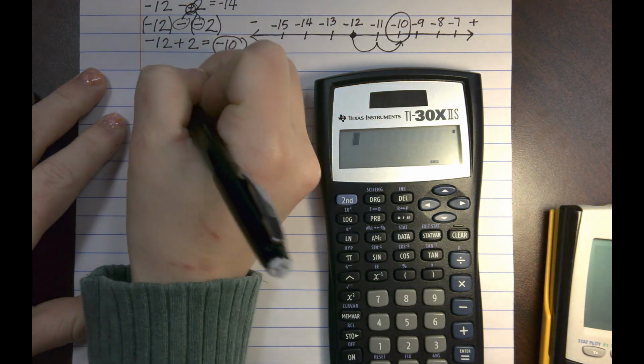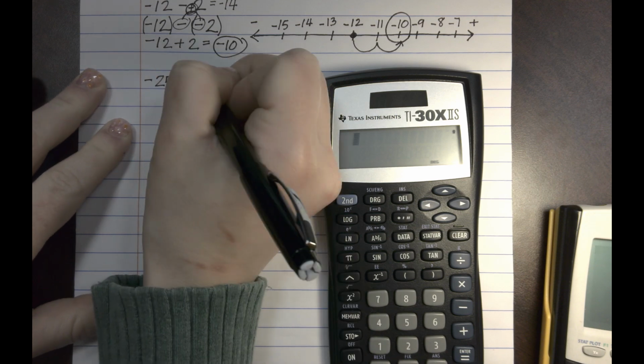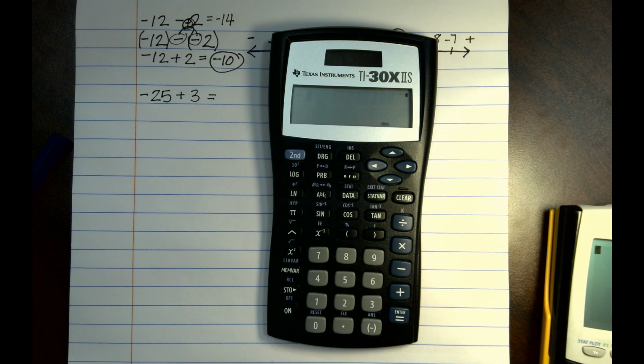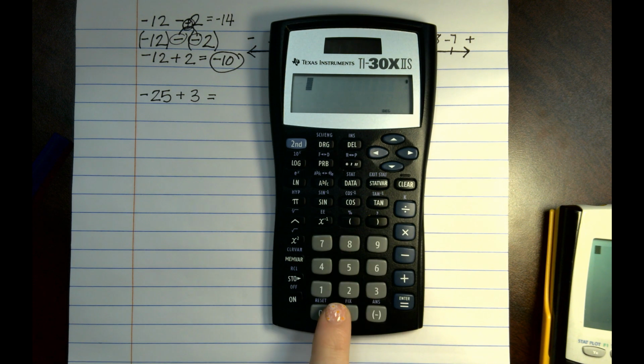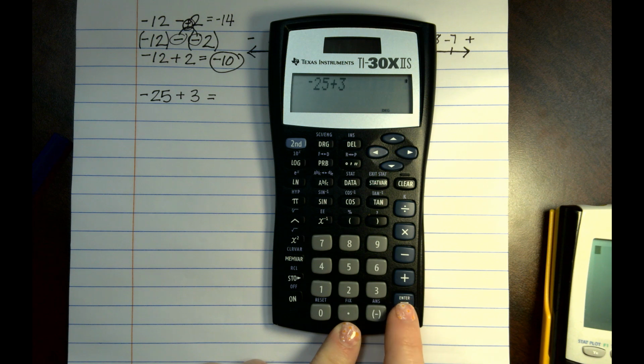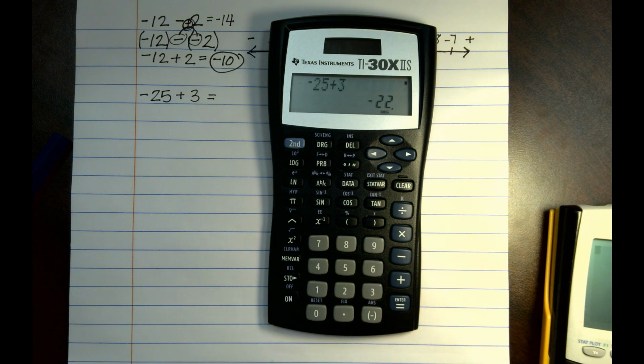Let's try typing in negative 25 plus 3. Type in negative 25 plus 3. So remember, your negative sign is on the bottom, the gray key on your calculator. Negative 25. Your plus is right here in the blue. 3. And then we just hit enter, the equal sign. And everyone should get negative 22. Everyone try that. And tell me if you get negative 22. Yes. You got it? Good.